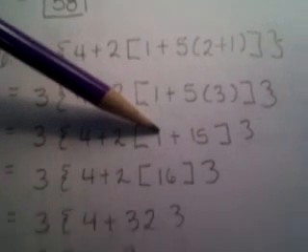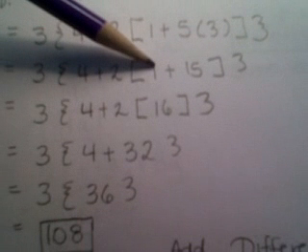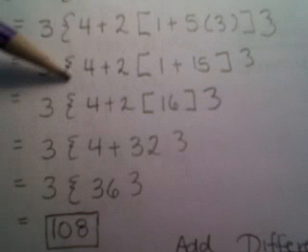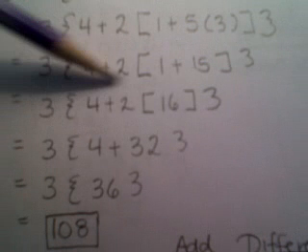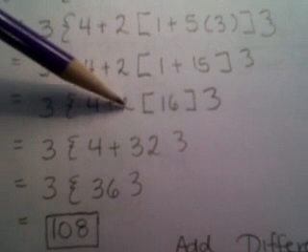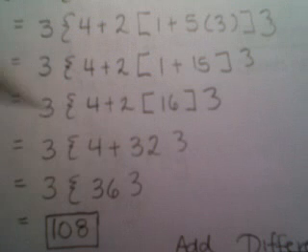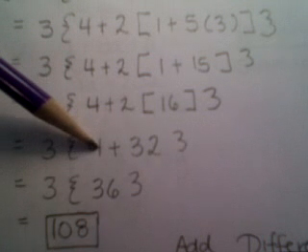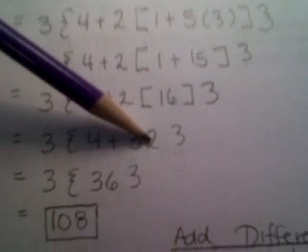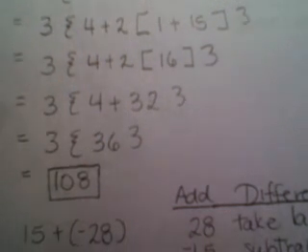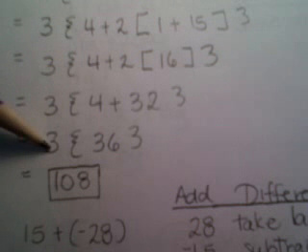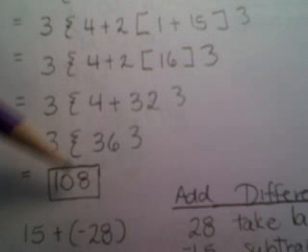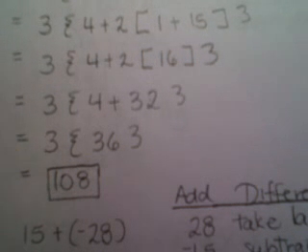I still have these parentheses, so I'm going to go ahead and add them, and 1 plus 15 gives me 16. Now, inside these parentheses right here, I can do the multiplying. So 2 times 16 gives me 32. Now I can add inside these parentheses. 4 plus 32 gives me 36. I can then go 3 times 36, and I get 108.